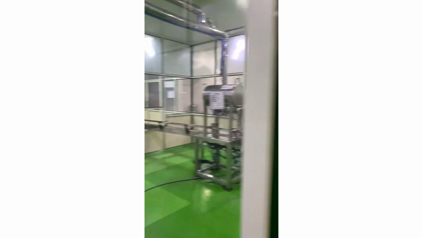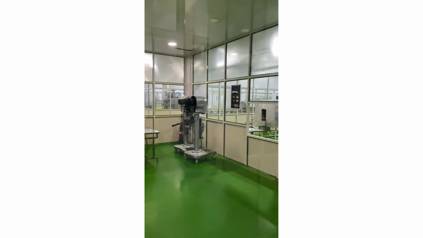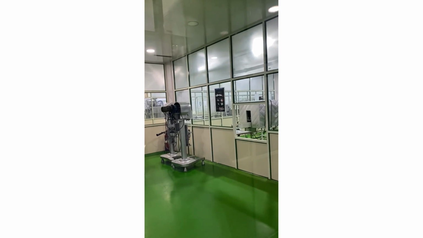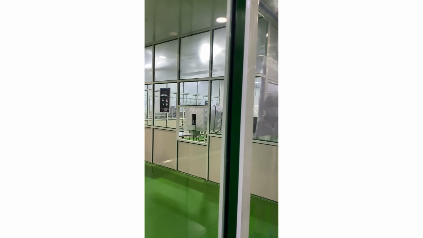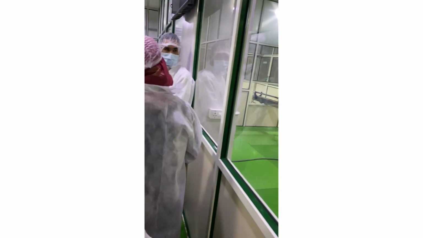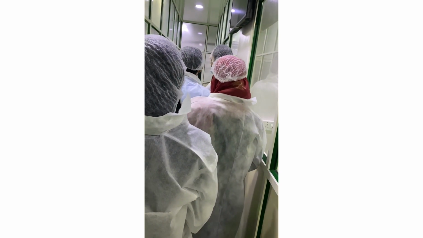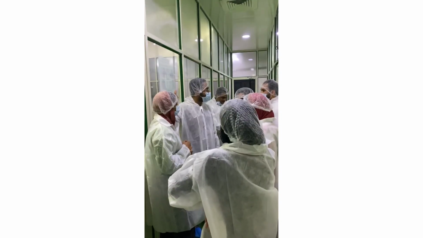The primary packing: we have 2 capping machines. The inner cap is put first, and then the outer cap, and the seal happens. Here the shrinking, primary packing and secondary packing are done. Once it is packed completely with the outer shrink, it goes to our FG godown.